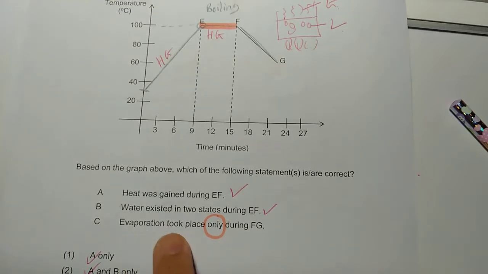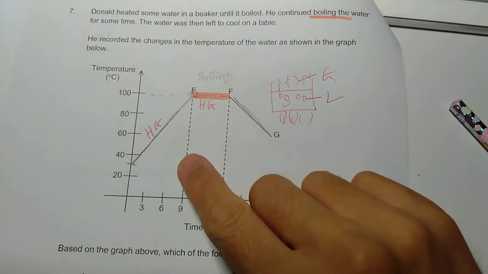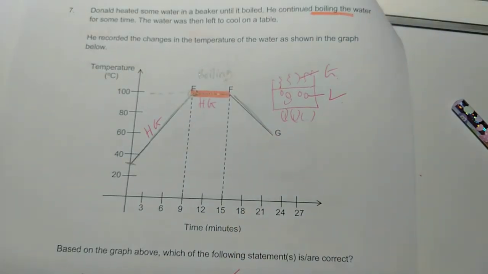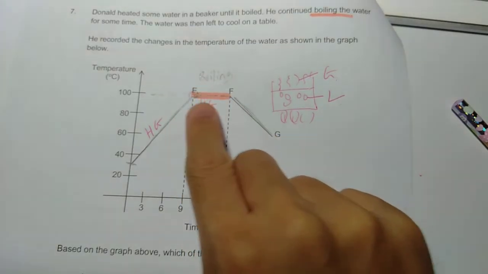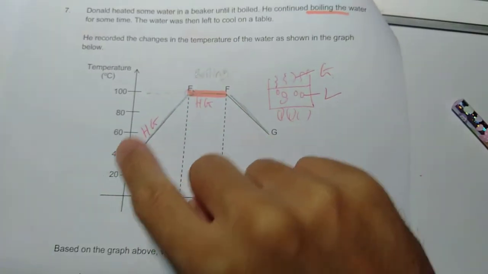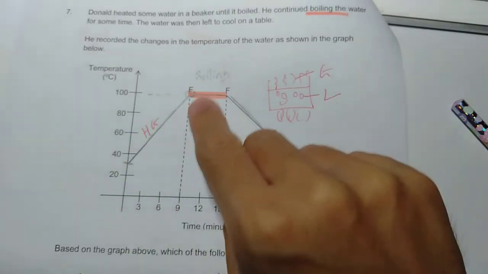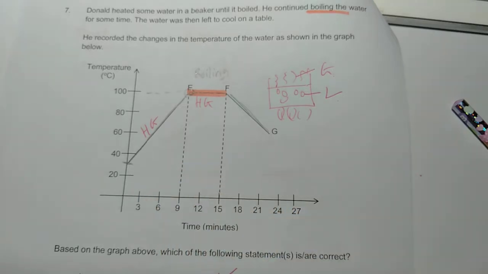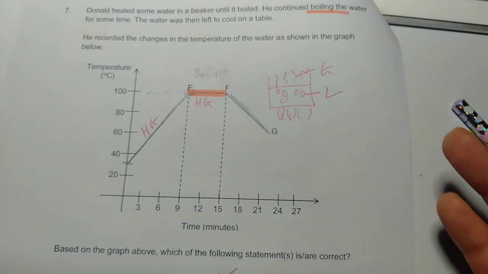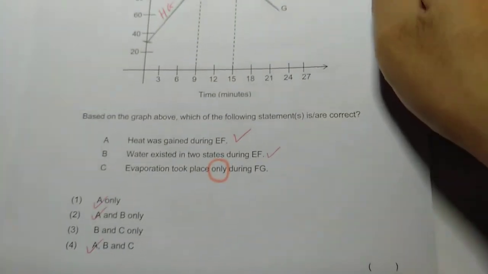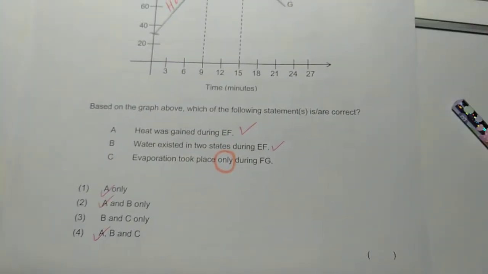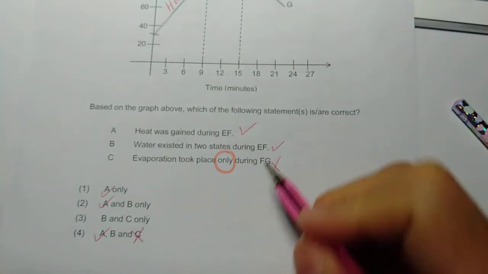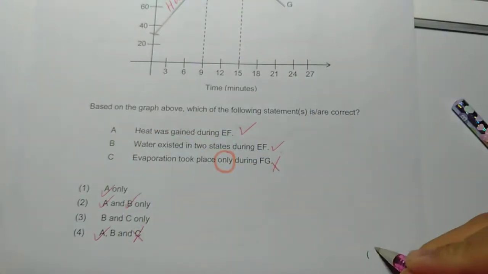When it says evaporation took place only during FG, which is here, that's not true, because evaporation takes place at any temperature. So evaporation is taking place here as well, but here is actually called boiling. Evaporation is also taking place here. Even if you don't add heat to it on a fire, with a flame, water on your table is also evaporating. Water on the floor is also evaporating. So this is false. If C is false, I know this is wrong. If B is true, I know this is correct. So answer is 2.